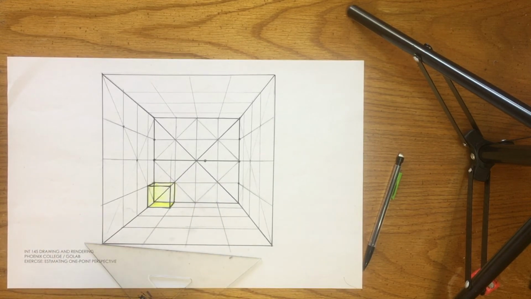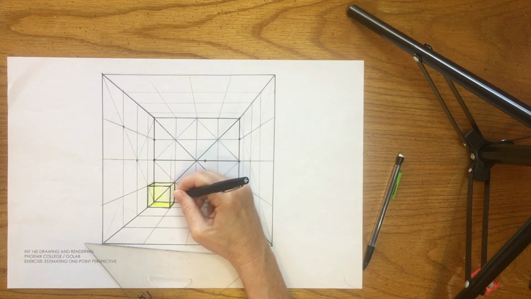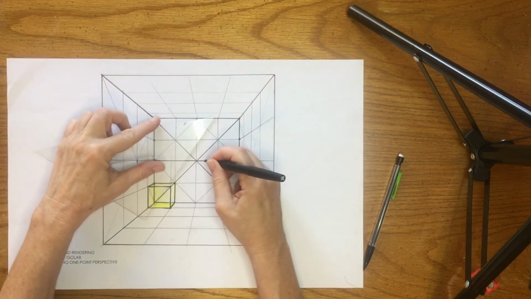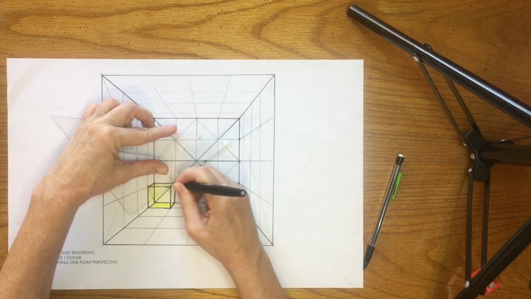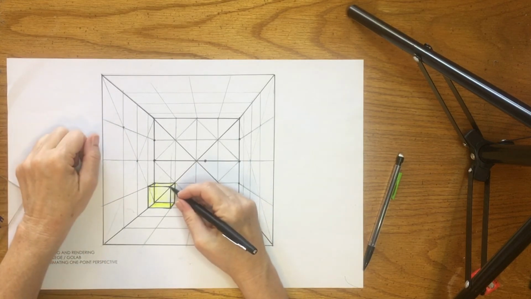I could have also done this a different way. I know that this is going up the wall 2.5 feet or 30 inches. And I could have gone through that back corner, through my vanishing point, and created that. So if my light's coming here, there's the side of my cube.